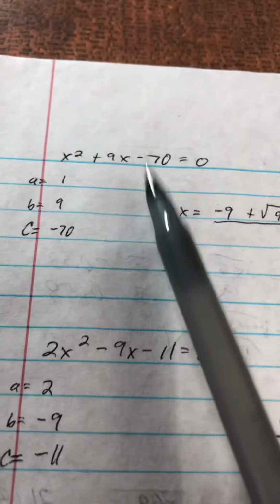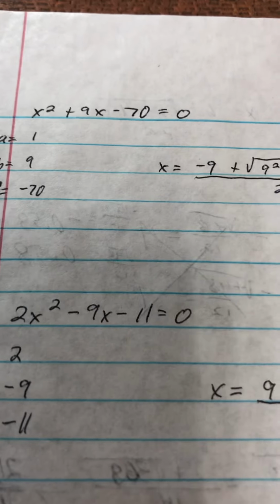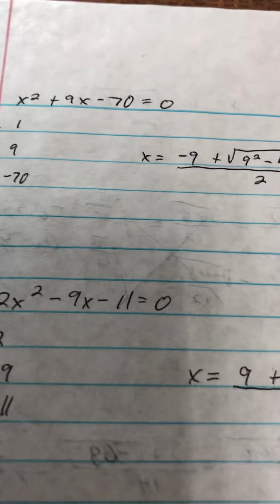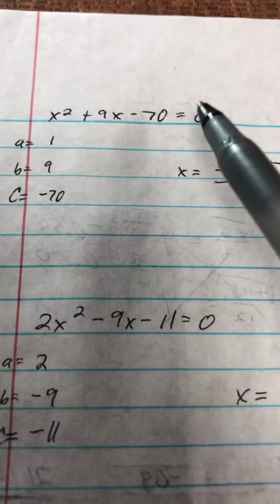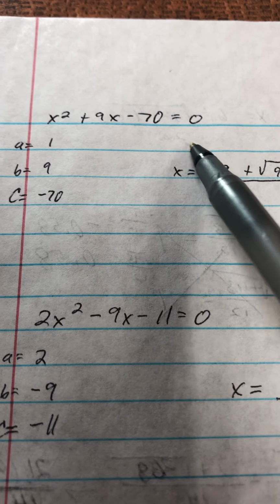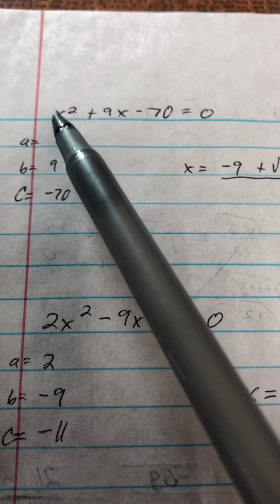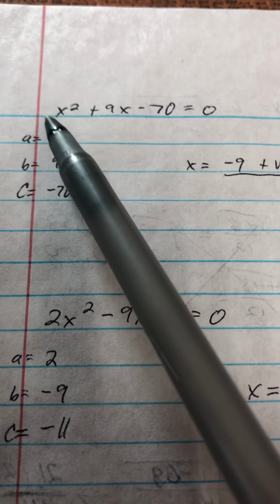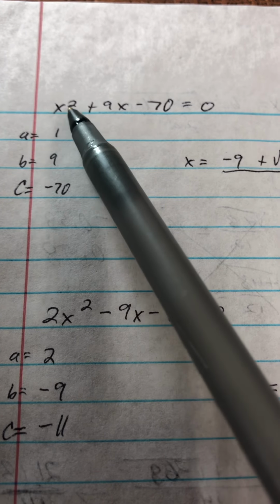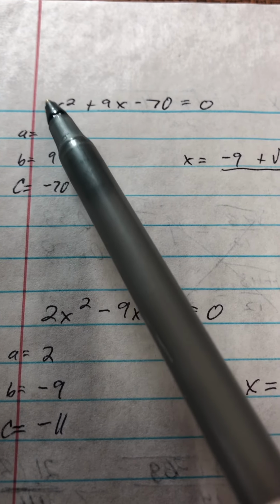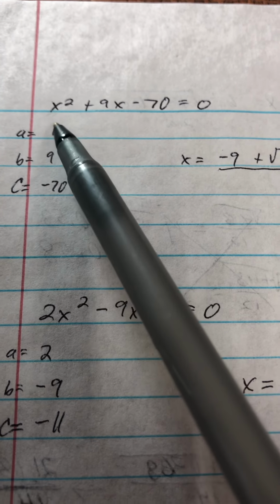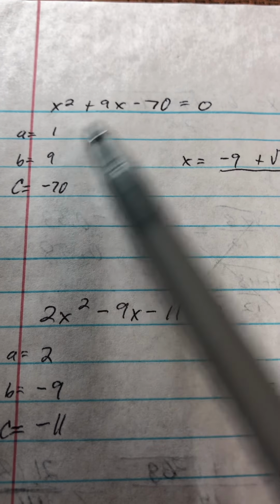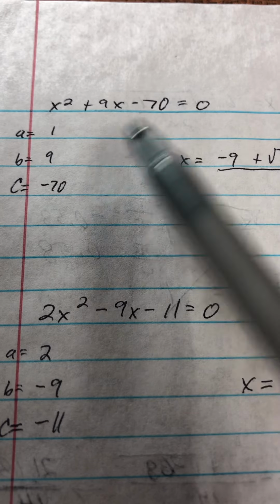So take a look at this first one. This one comes from that first row. The whole first row is set to 0, so that's nice. My A is going to be whatever is here, and I have a 1x squared. Even though I don't have a 1 here, that's a 1x squared. So that's a 1, and this is going to be a 9, and this is negative 70.